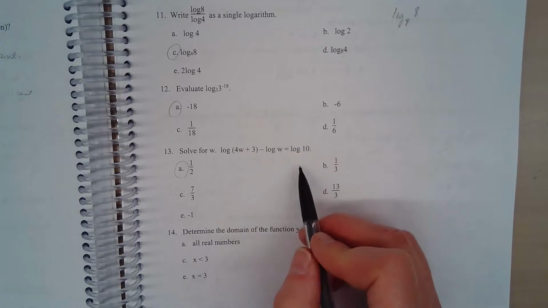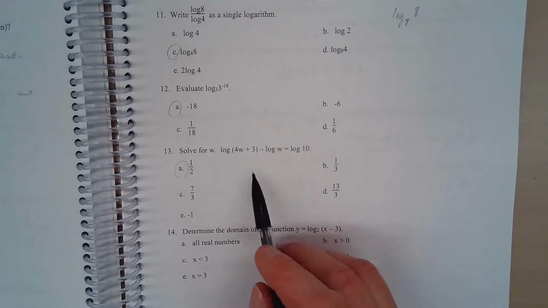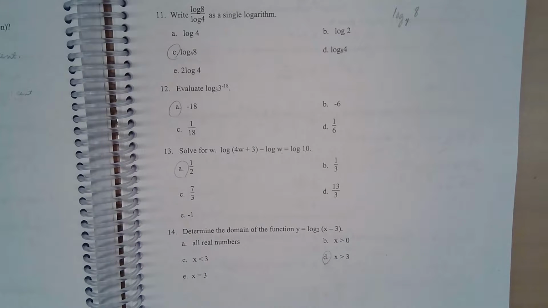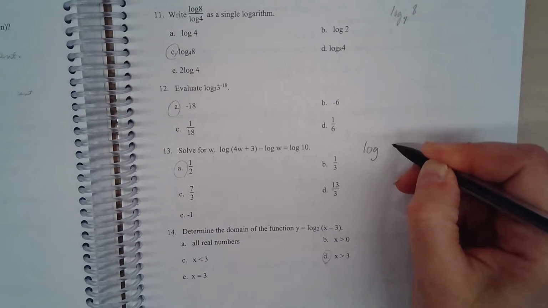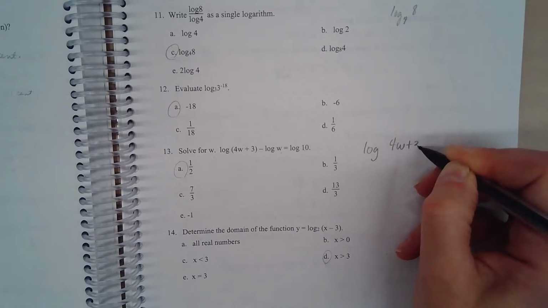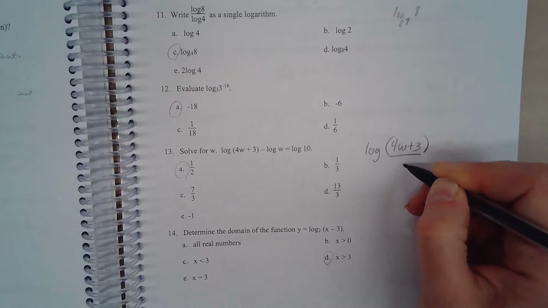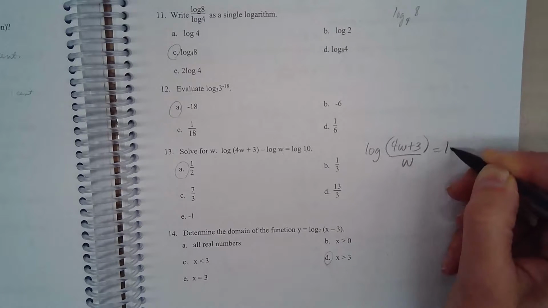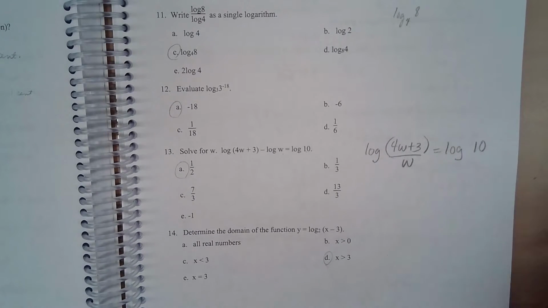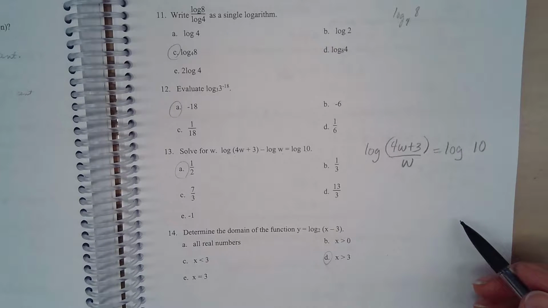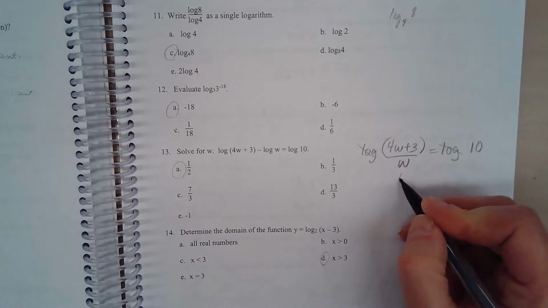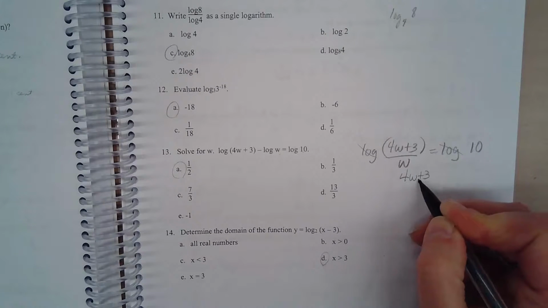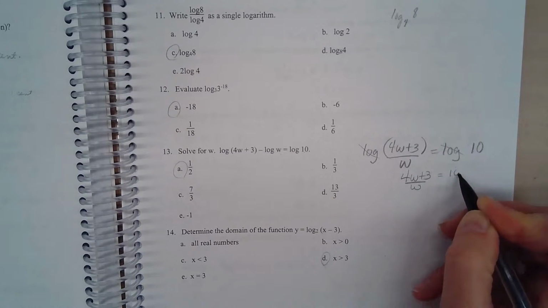Okay, I have the same base, right, Rahel? All three logs share the same base 10. Okay, so I'm going to put these two together. So that would be log of 4W plus 3 divided by W, and that equals log of 10. Now, same base, I can cancel the bases out and just make the arguments equal to each other. So 4W plus 3 over W equals 10.